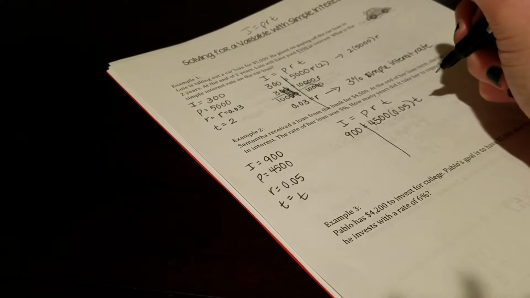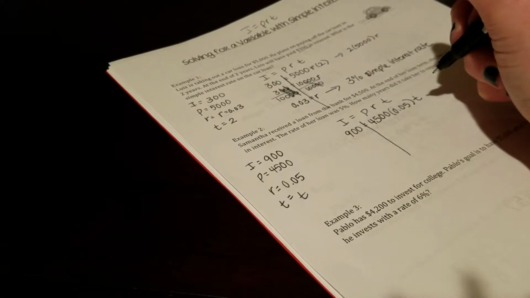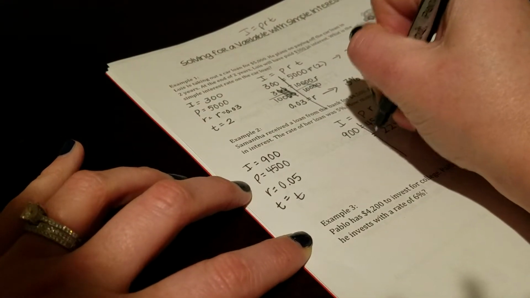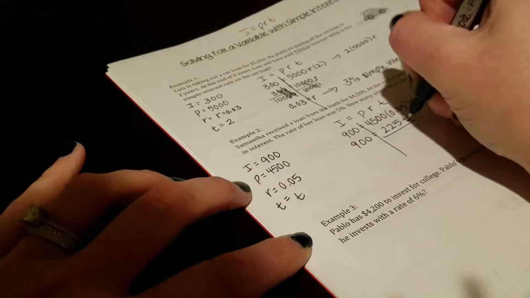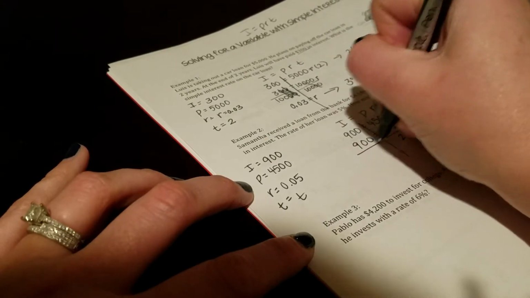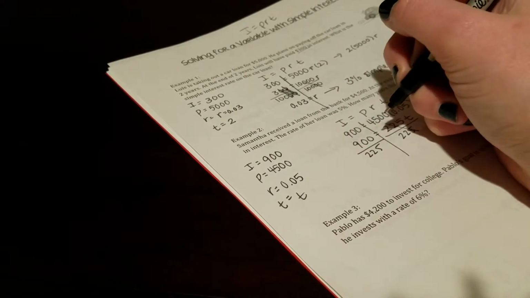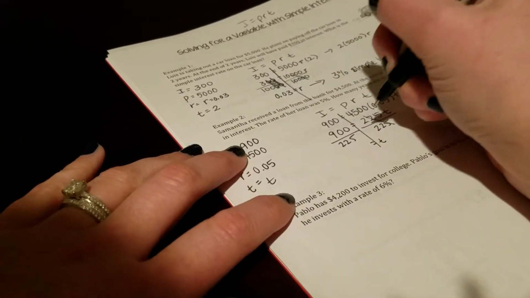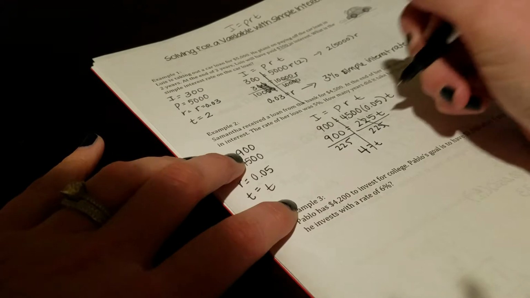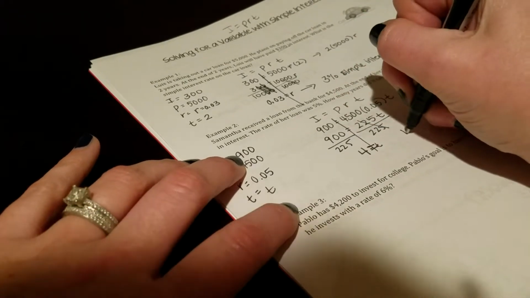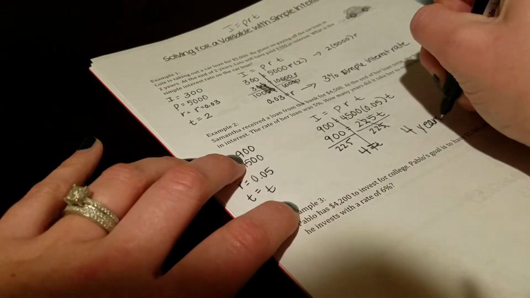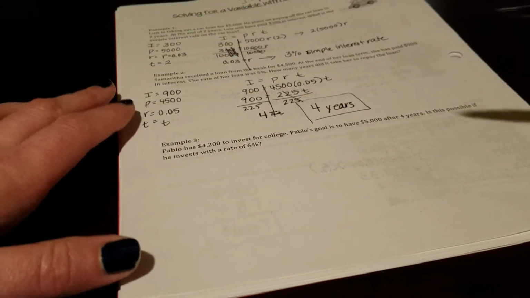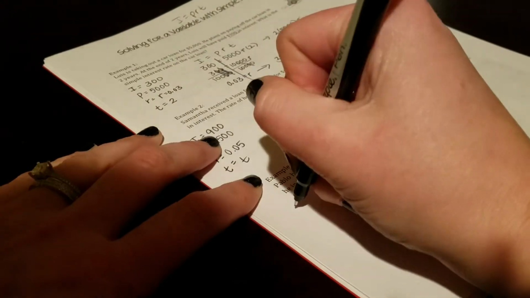Go ahead and multiply 4,500 times 0.05 and you get 225T equals 900. We're going to divide by 225 on both sides. We get that T equals 4. So it's going to take her 4 years to repay this loan. So example 3, Pablo has $4,200 to invest for college.